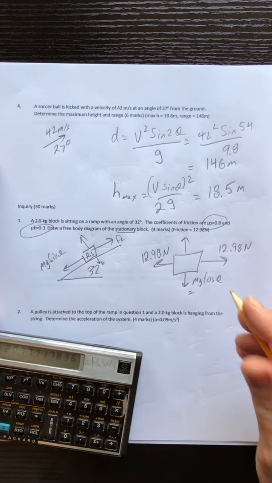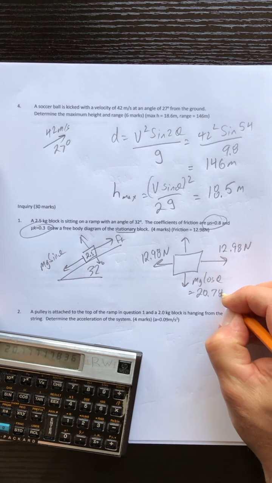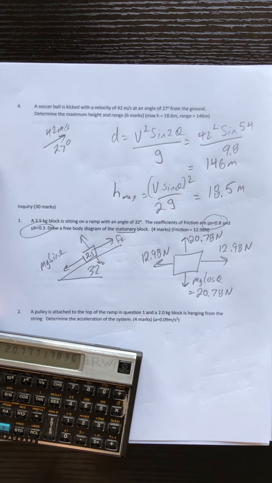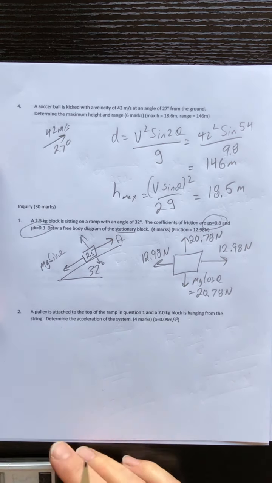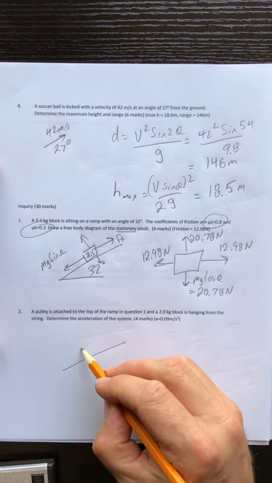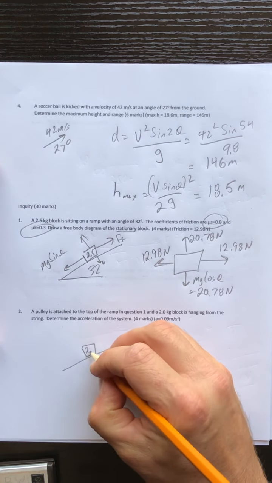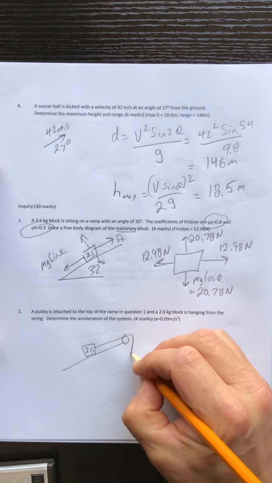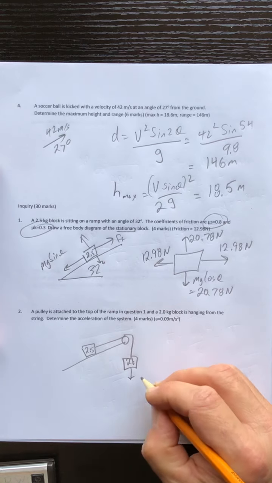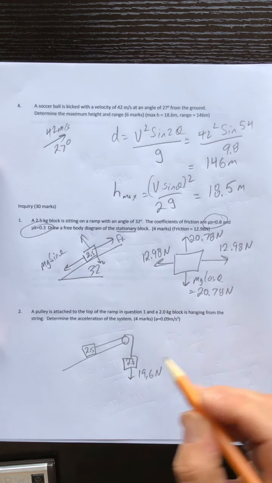I get 20.78 newtons, which means this will be 20.78 newtons too, because the up and down are balanced. Okay, so the pulley's attached to the top of the same ramp. We got this guy here, coming up the ramp with a pulley and a 2 kilogram block on it, so he'll be pulled down with 19.6 newtons.